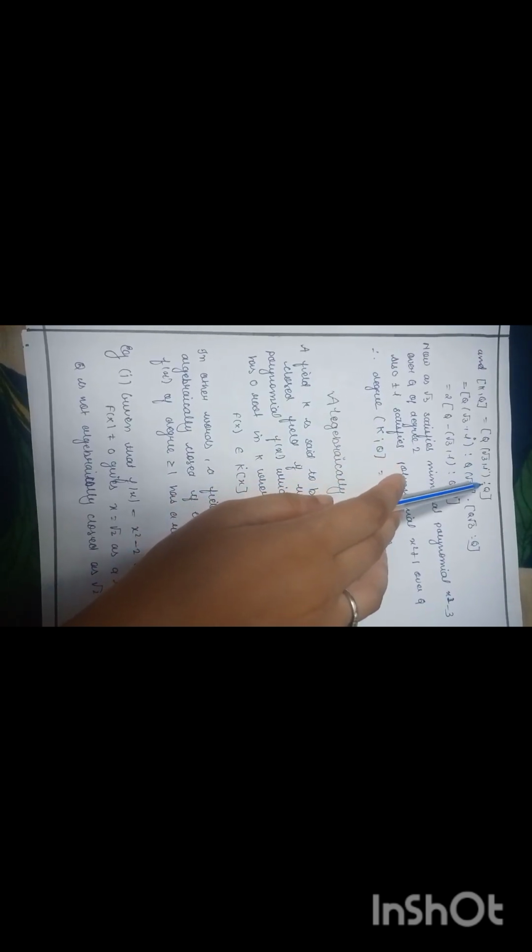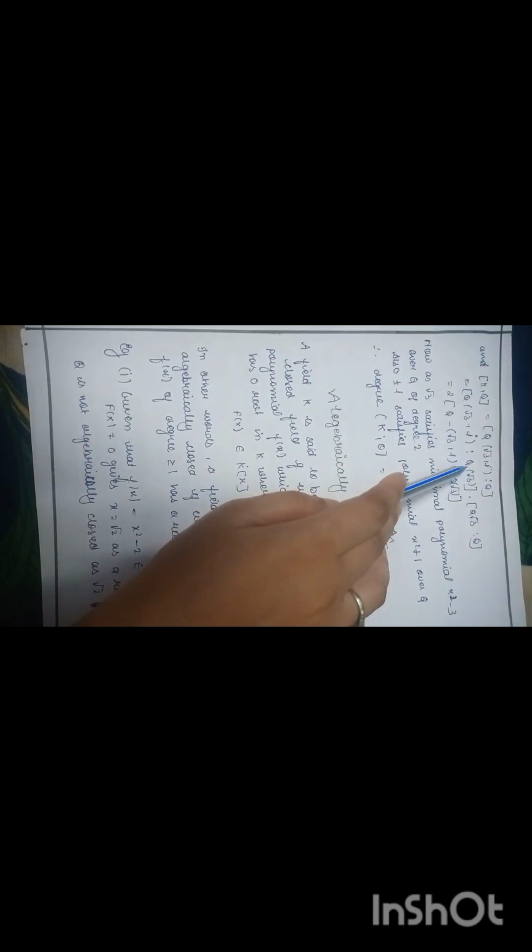Take K as the minimal splitting field of f(x) over Q. Then K equals Q(root 3, i). Root 3 satisfies the minimal polynomial x square minus 3, which has degree 2. Also plus minus i satisfies the polynomial x square plus 1, of degree 2. So [K:Q] equals 2 times 2, that is 4. Now we will read about algebraically closed field.